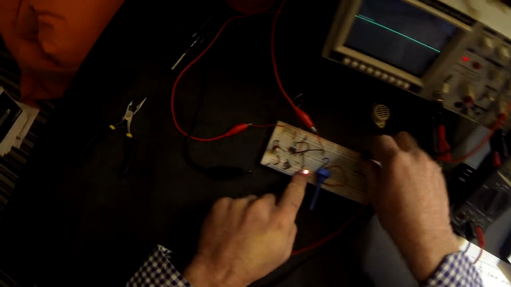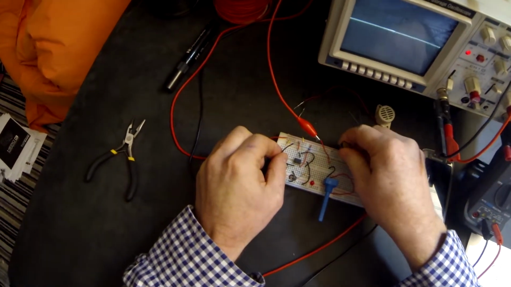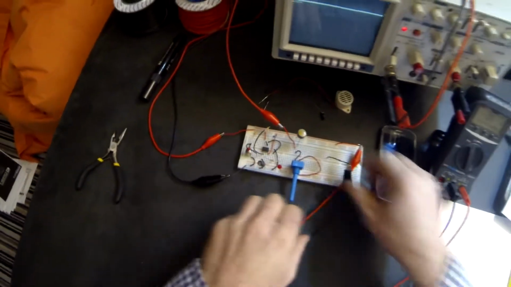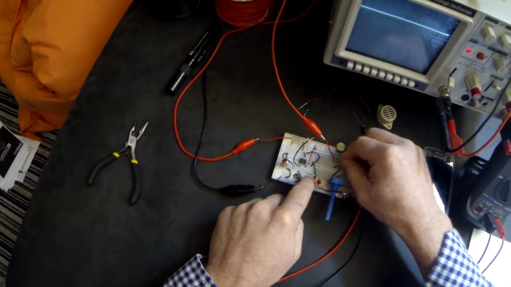So I'm going to put my LDR into my circuit, and I'm going to connect up a voltmeter and look at the voltage at that point. Now the voltage at that point at the moment in the light is 3.61 volts.